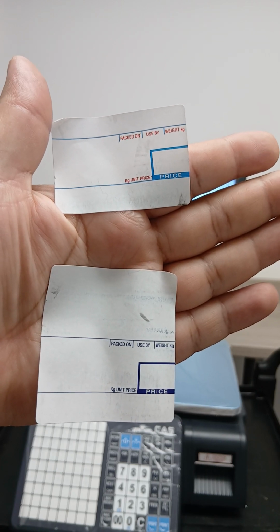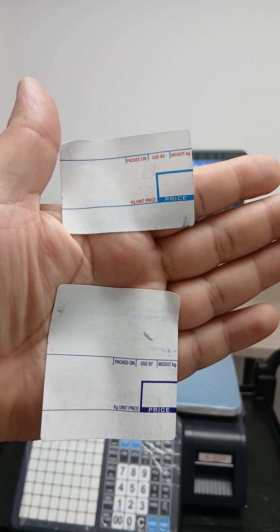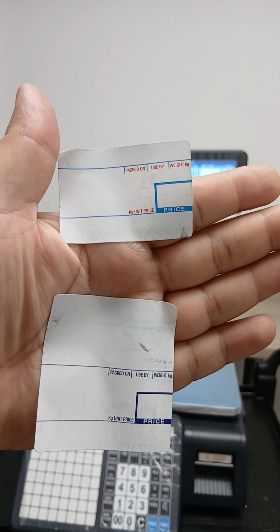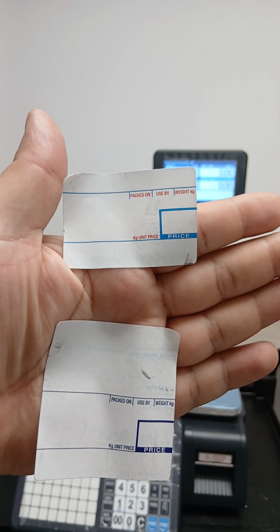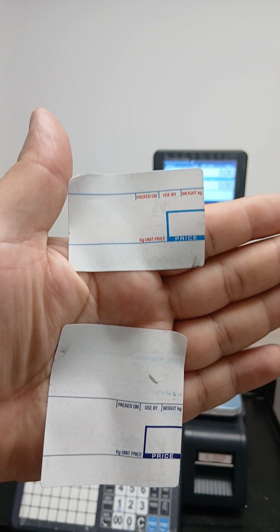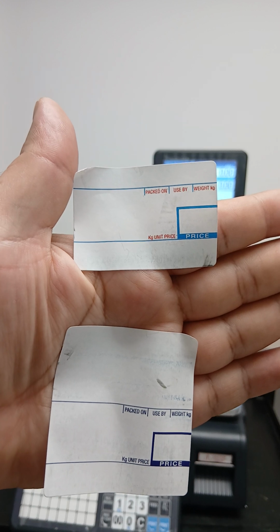So beyond changing the physical roll in the machine, there's two steps you have to follow on the scale to switch from one size to the other. So that's what we're going to cover in this video.